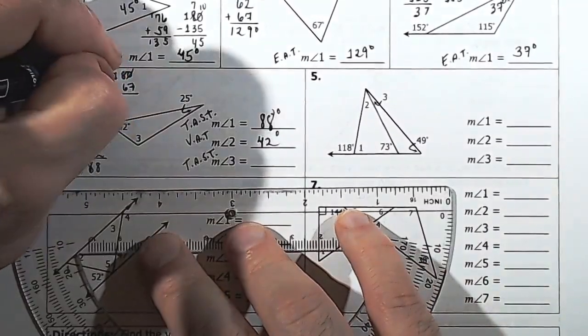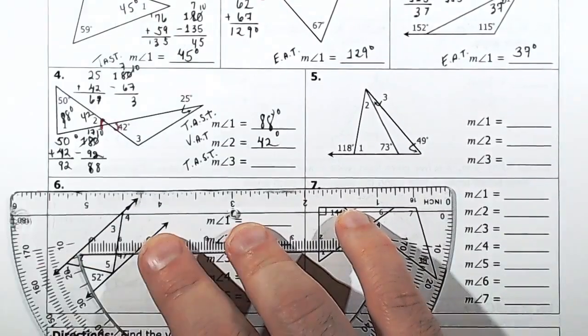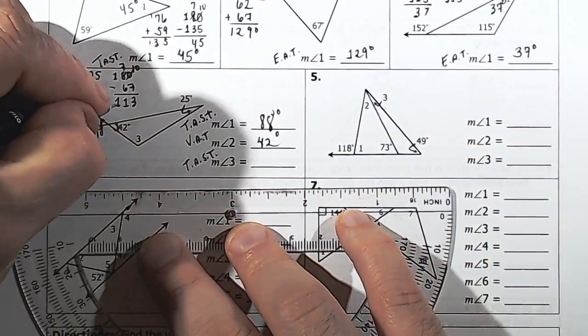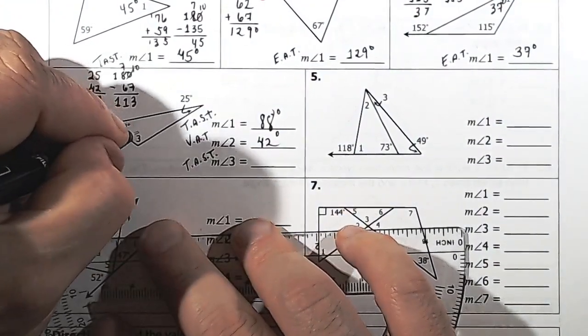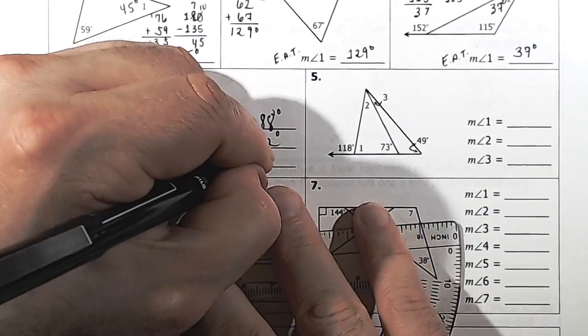We have to borrow from the 8, turn it to a 7. The 0 becomes a 10. 7 from 10 is 3, and 6 from 7 is 1. We bring down this 1. So the missing angle 3 is 113 degrees by the triangle angle sum theorem.